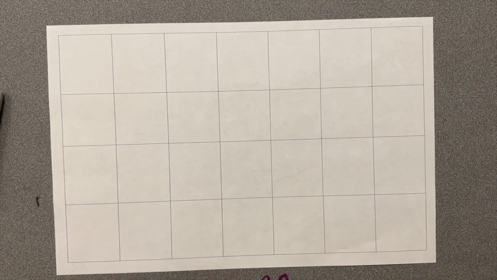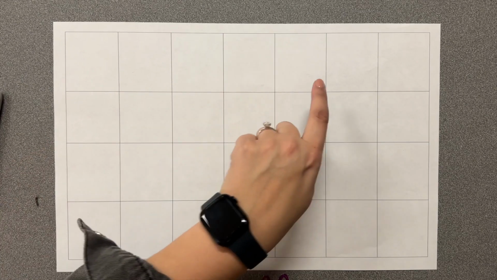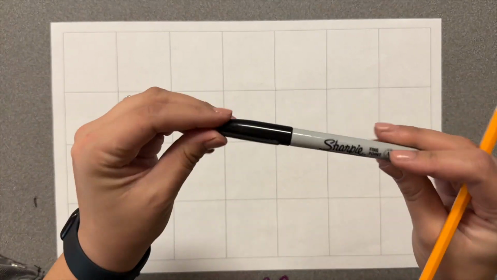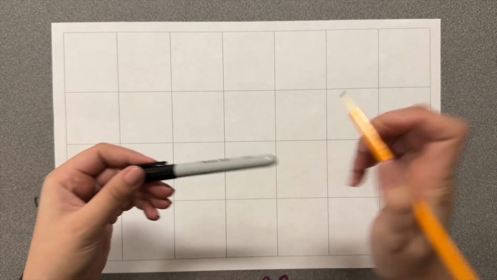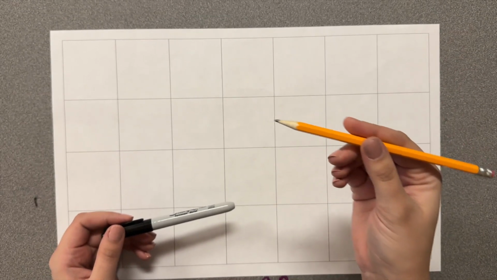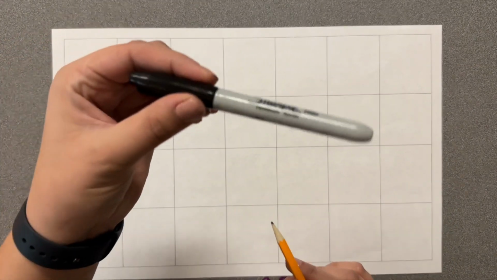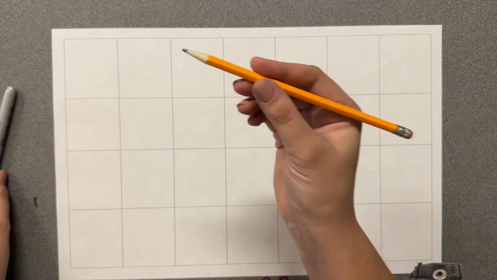So to start, we have to put our alphabet in these boxes, and what we're going to do is use uppercase letters and put one letter per box. Now, if you're nervous about using Sharpie because it's permanent, you could always start in pencil first. So what you could do is pencil lines and then trace with your Sharpie. I'm going to show you what that looks like.